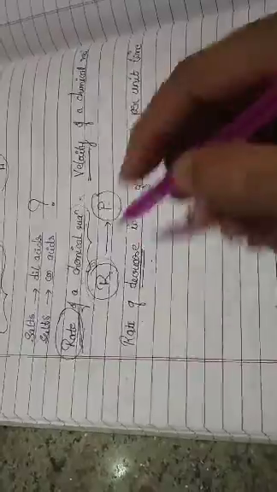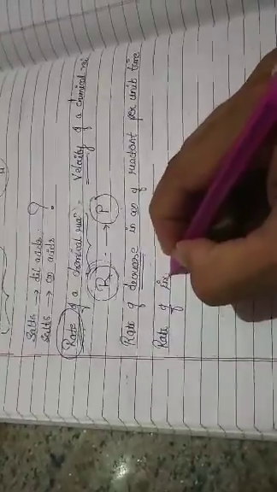Can you please help me define the products part? Of course, very good, it would be the rate of increase in the concentration of any one of the products per unit time. That is the rate of a chemical reaction with respect to the product.